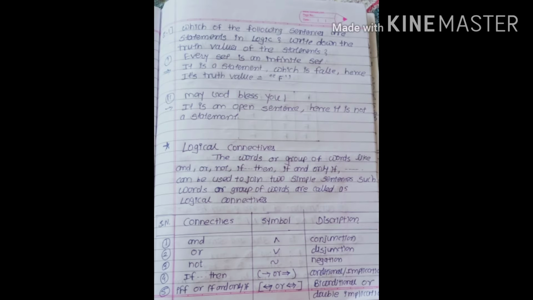Now move toward the next question. May God bless you. See student, it is not an assertive sentence, hence definitely it is not a statement. Hence, we write its answer like this. It is an open sentence, hence it is not a statement. So here we complete our two topics. First is statement and second is open sentence.